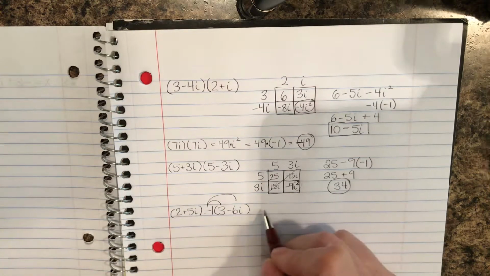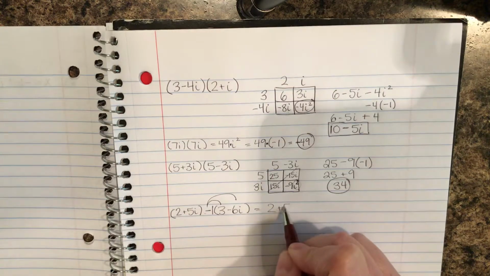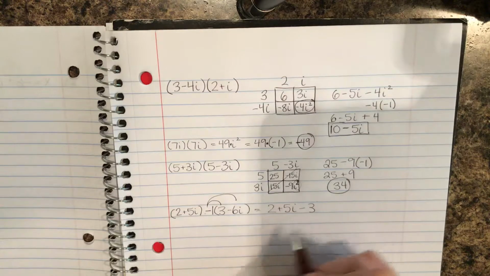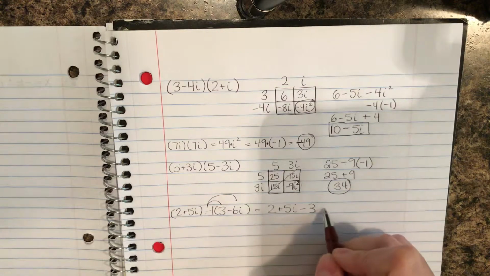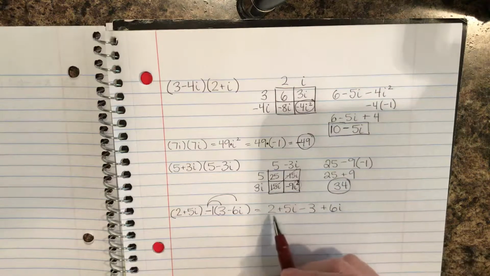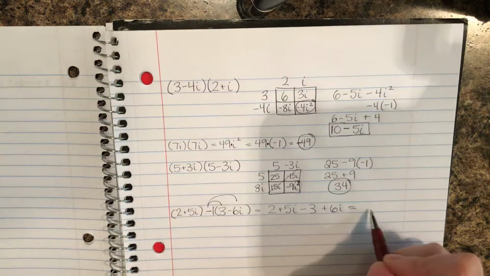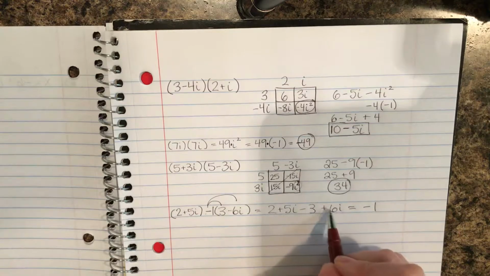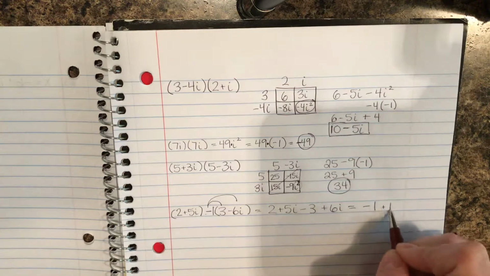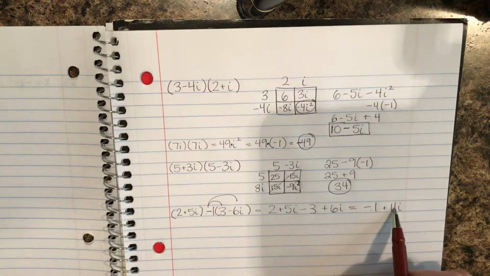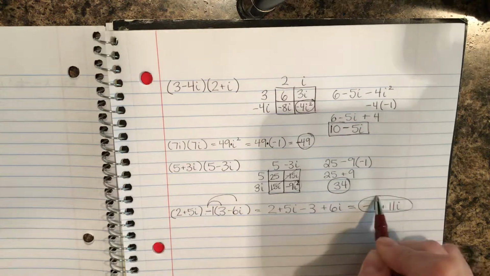So I'm going to keep the 2 plus 5i alone. Negative 1 times 3 is minus 3. Negative 1 times negative 6i is plus 6i. Now this is just a matter of combining like terms. 2 minus 3 is negative 1. 5 plus 6 is positive 11i. Again, we always want it to be in real plus imaginary form, a plus bi form.